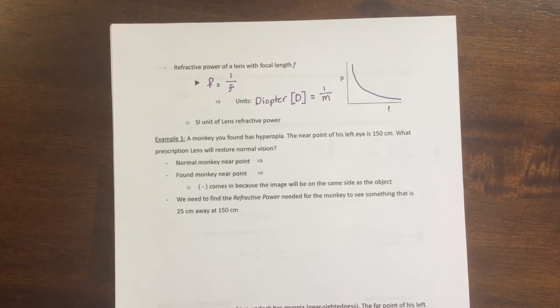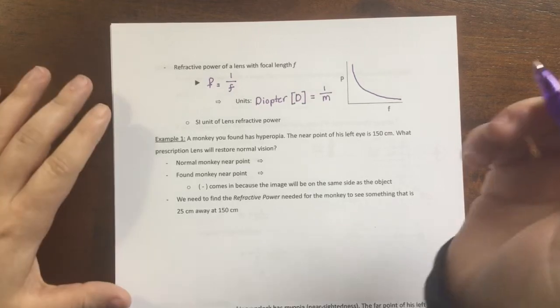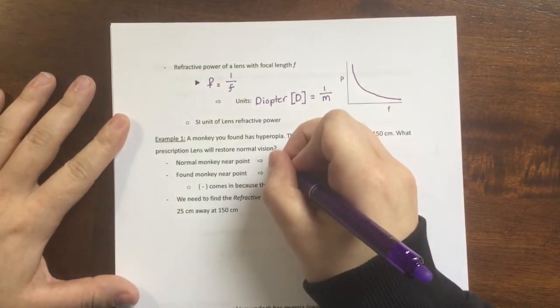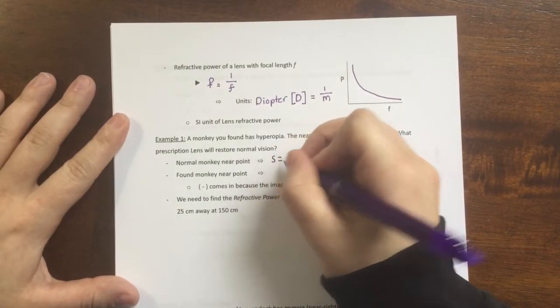A monkey you found has hyperopia. The near point of his left eye is 150 centimeters. What prescription lens will restore normal vision? For the sake of argument, we're going to assume that monkeys' eyes are like humans. Assume the near focal point for a normal monkey is 25 centimeters.